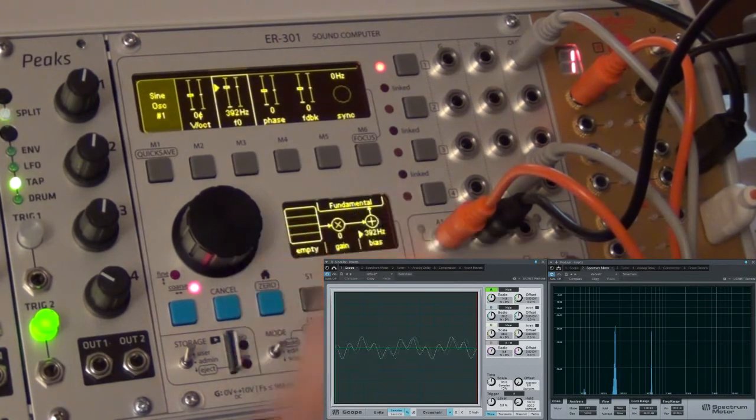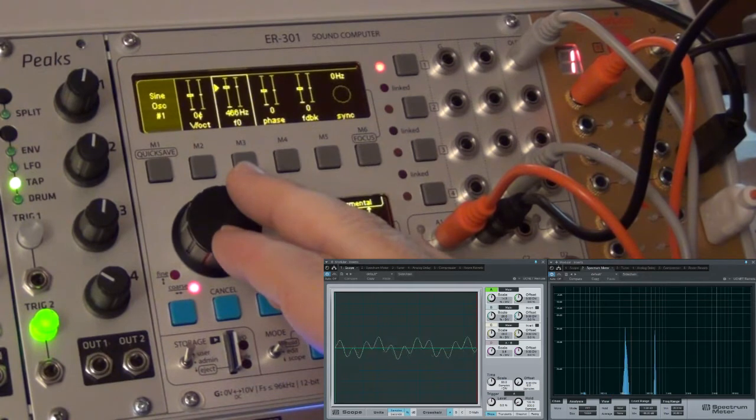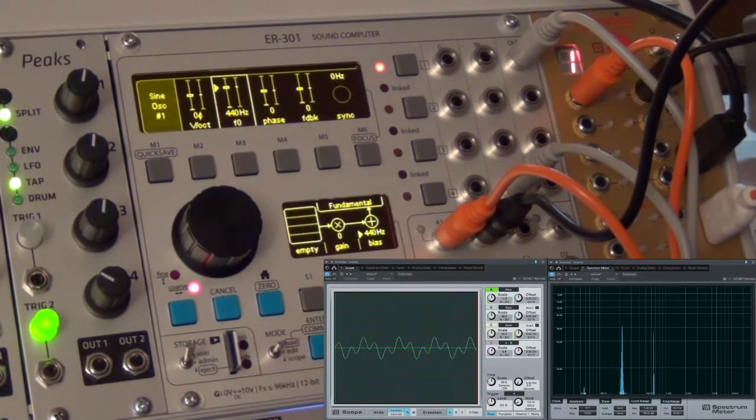Crazy, huh? It wraps around. So if we bring it up to 440 hertz, we've got 220 as the carrier minus 440, which is negative 220, but it actually wraps around and gives us a band at 220, and another one at 660, which is the carrier 220 plus the modulator 440.